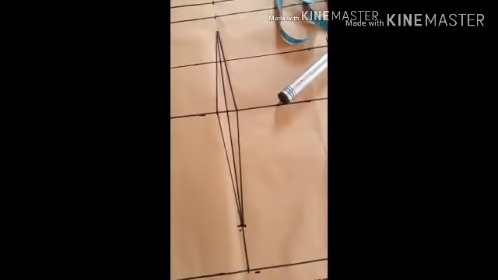So what we are going to be doing next is that we're now going to be taking our measurements. Take your waist measurement and your hip measurement. So that's what we're going to be doing now.